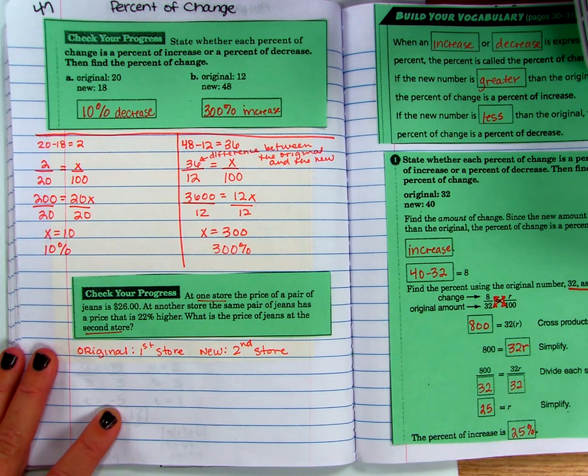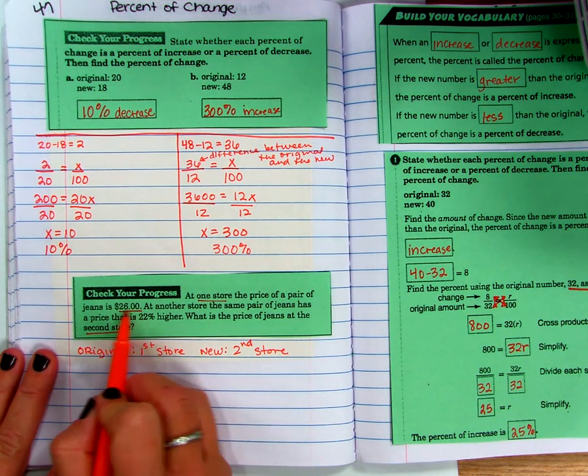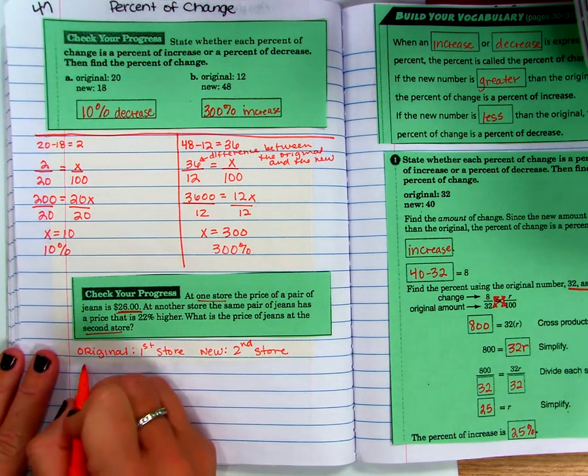Okay, I don't know what the difference is. So I'm just going to let that be... I do know the first store is 26.